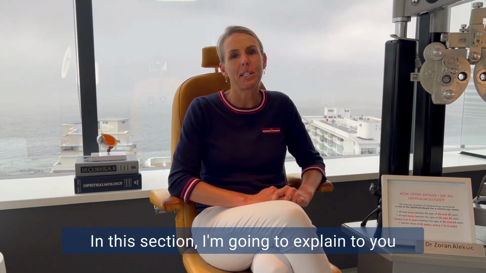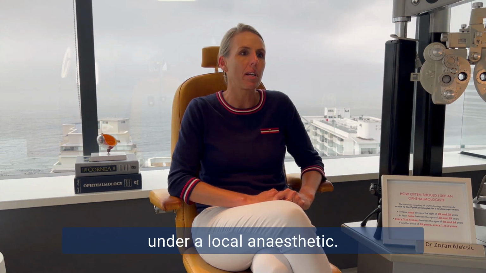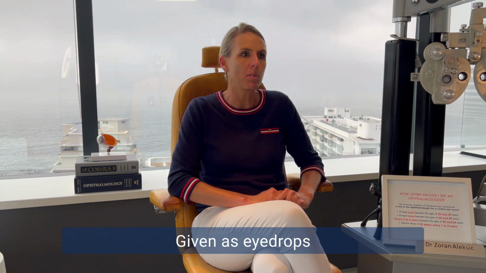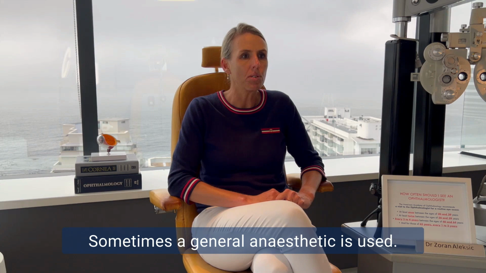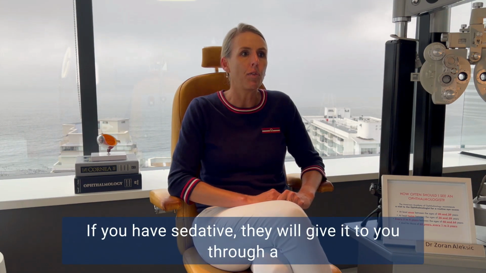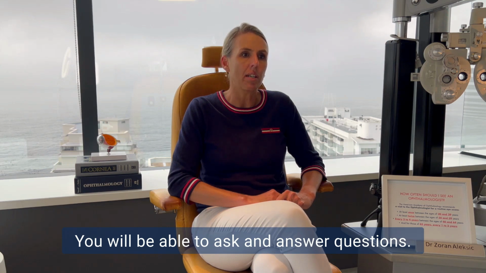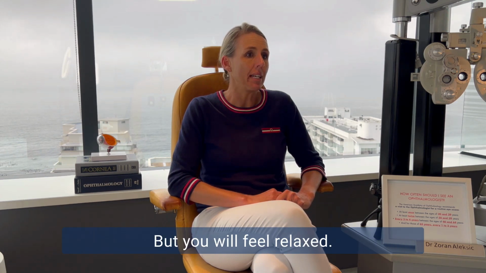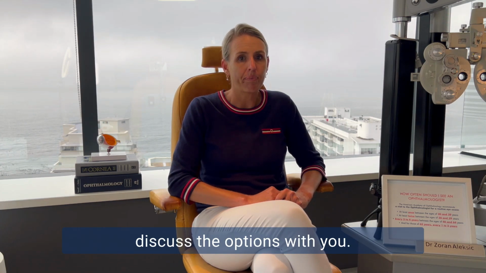In this section, I'm going to explain to you what happens in the actual operating theatre. The operation is usually performed under a local anesthetic given as eye drops or injected around the eye. Sometimes a general anesthetic is used, or your anaesthetist may offer you a sedative to help you relax. If you have a sedative, they will give it to you through a small needle in your arm or the back of your hand. You will be able to ask and answer questions, but you will feel relaxed. Your anaesthetist or surgeon will discuss the options with you.